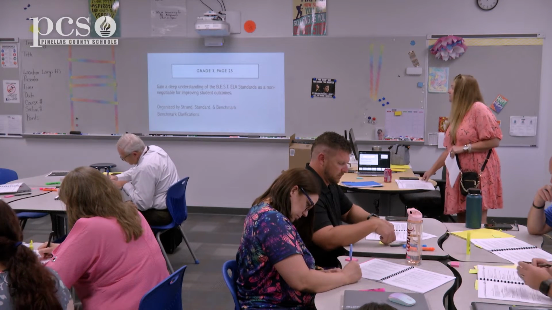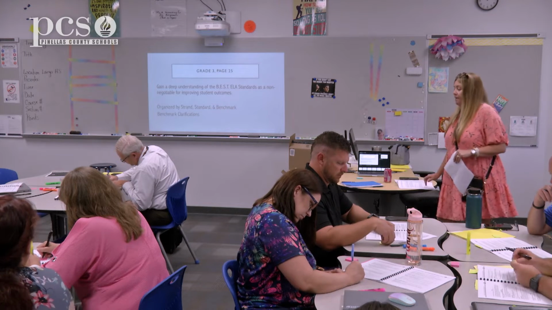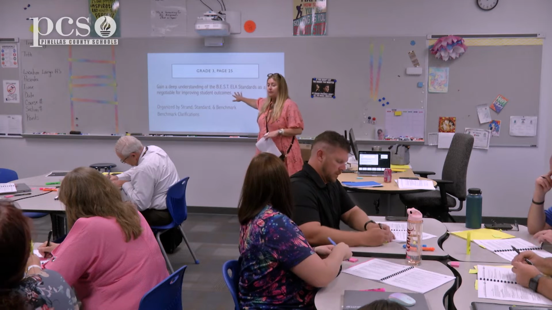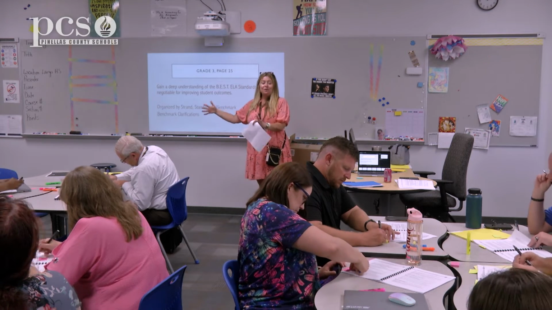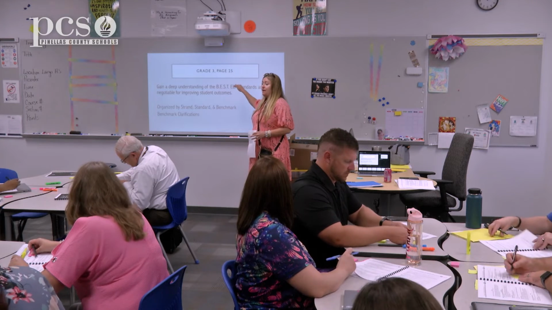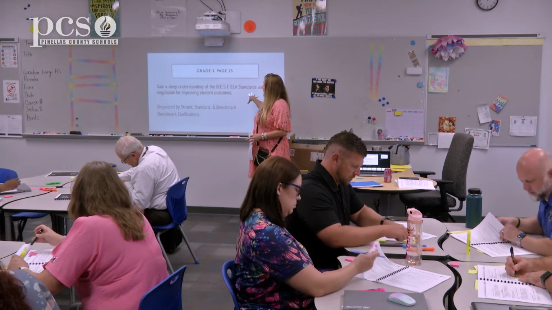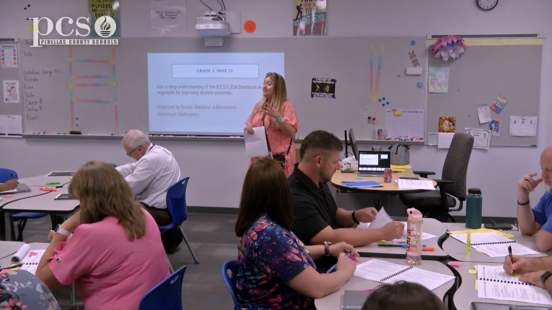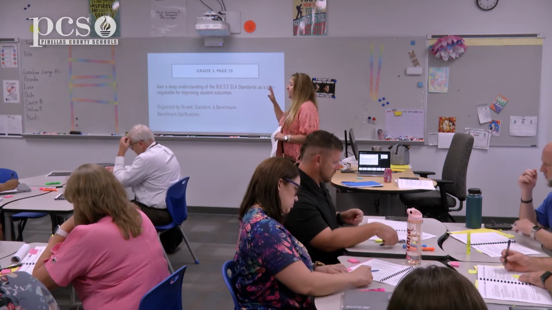Okay. Many of you have identified this goal in your SIP. Maybe it was an ELA-specific goal, but maybe it was a more content-agnostic goal, but identified the idea that teachers have to gain a deep understanding of the B.E.S.T. standards as a non-negotiable for improving student outcomes.